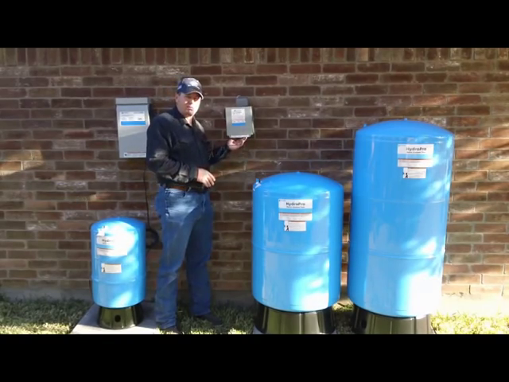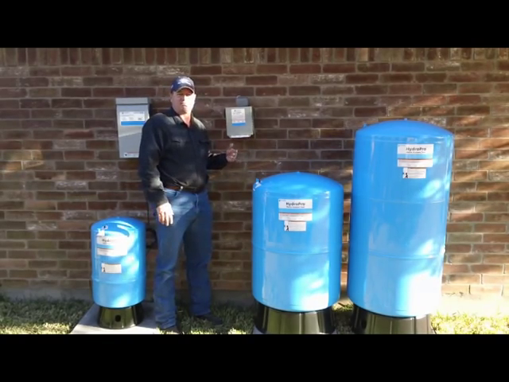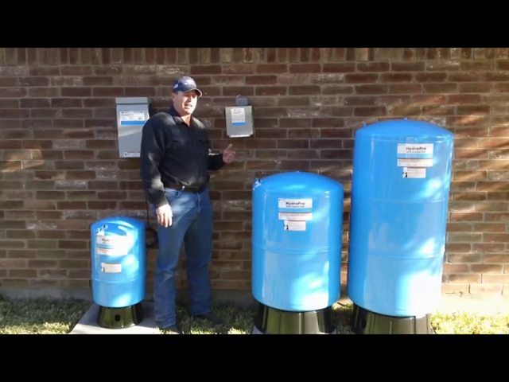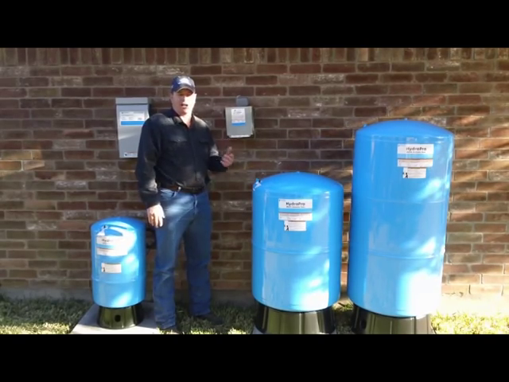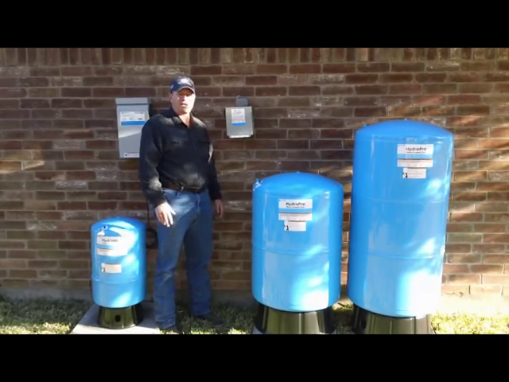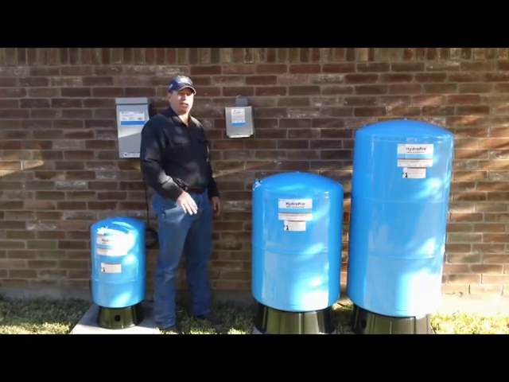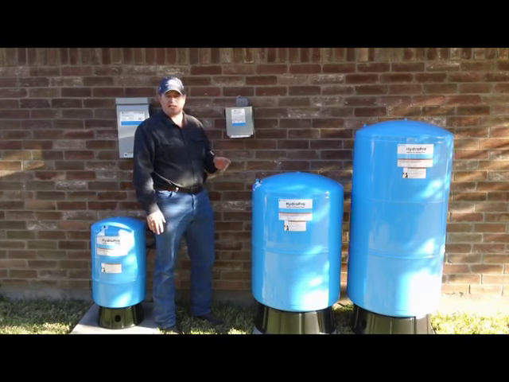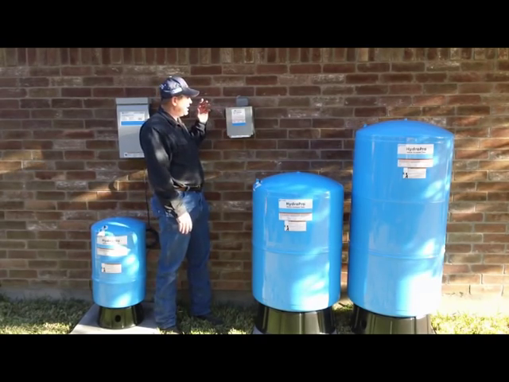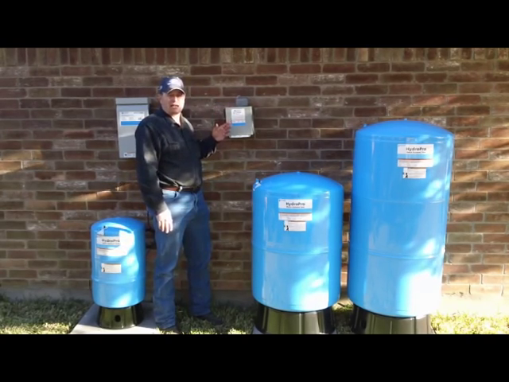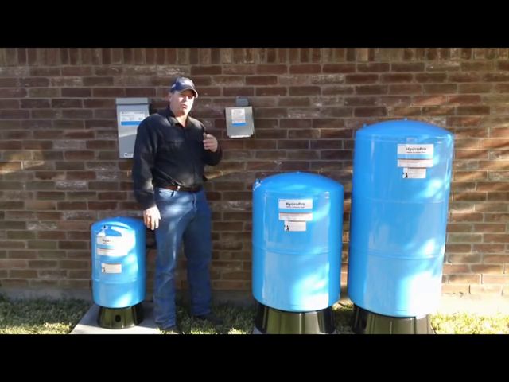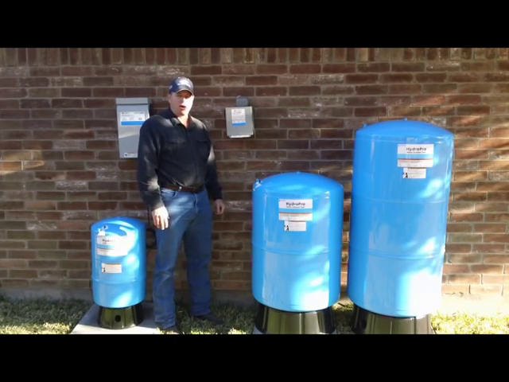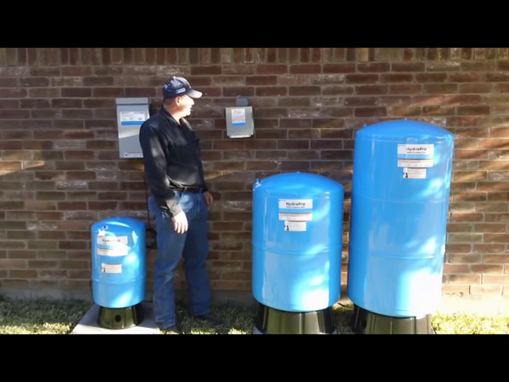We've got some overloads that are built into it that'll protect the pump against burning up, for things like the pump being bound or locking up. But they're not going to protect against other things. So what we typically do to get around that is we'll add a pump saver into this unit that will protect against those things like bad power supply, running out of water, things like that. And in another video, we'll talk about pump savers and how they work and how we like to use them.